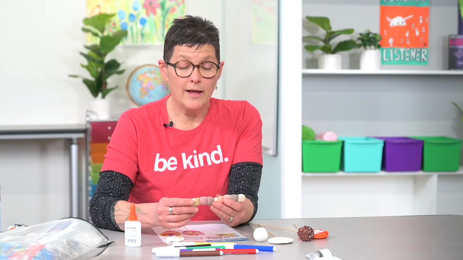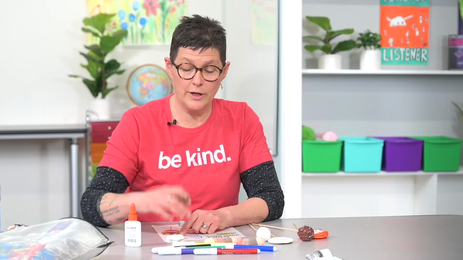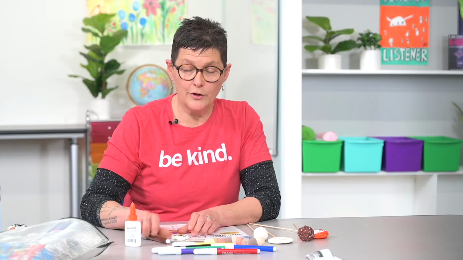It was tricky, but actually really fun. I took the color I wanted to start working with and dotted the Model Magic, and after I put as much color into it as I wanted to, I could just mold it.